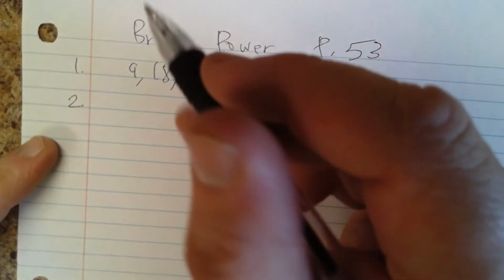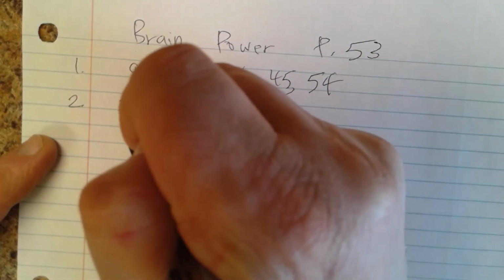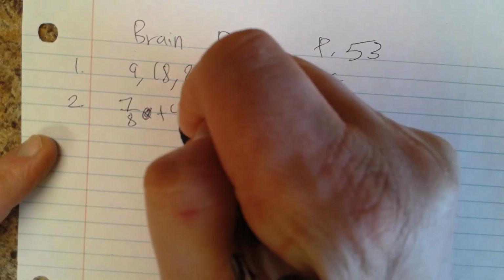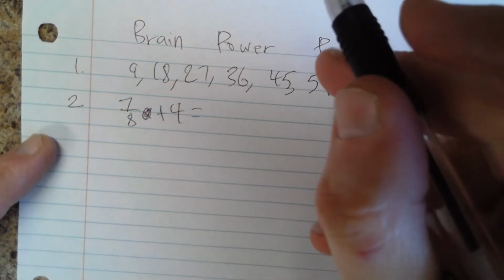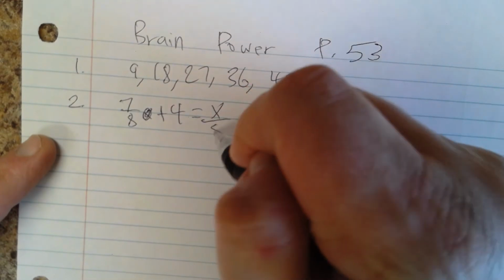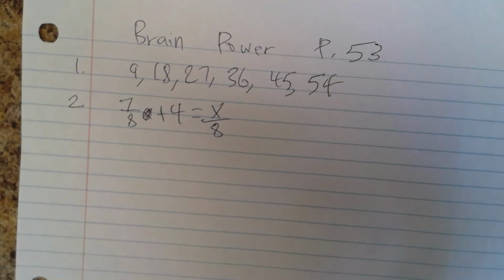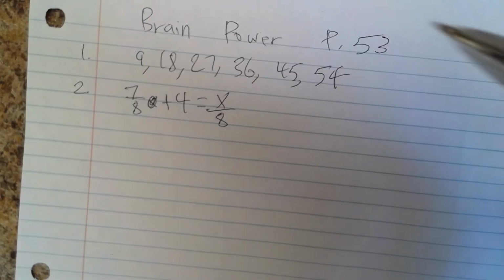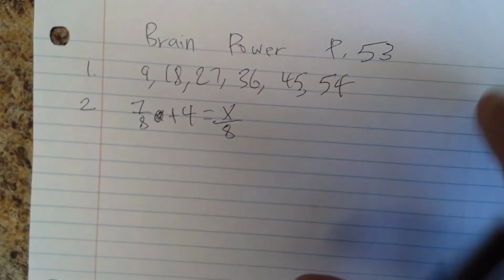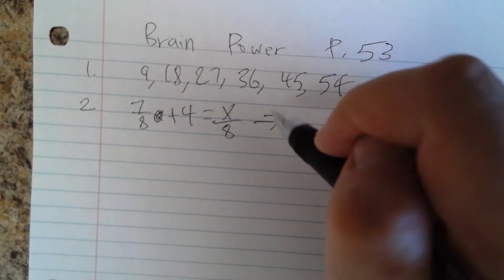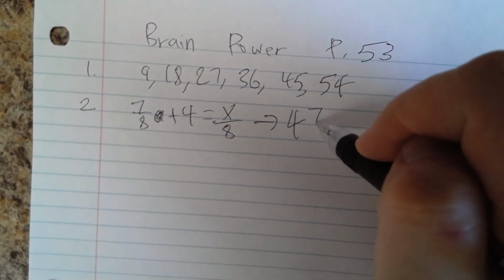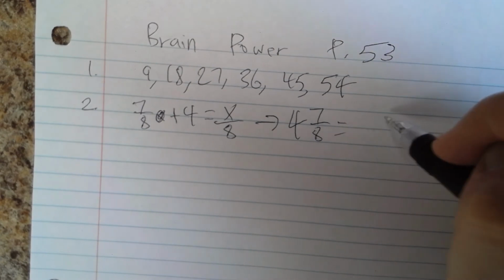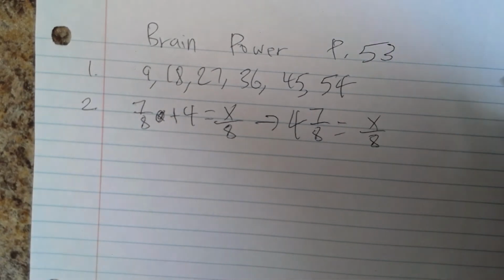Solve for x. 7/8, sorry, that should be a plus. 7/8 plus 4 is equal to x over 8. So x over 8 should be the same as 7/8 plus 4. Well, 7/8 plus 4 is obviously, put them together, 4 and 7/8 is equal to x over 8.